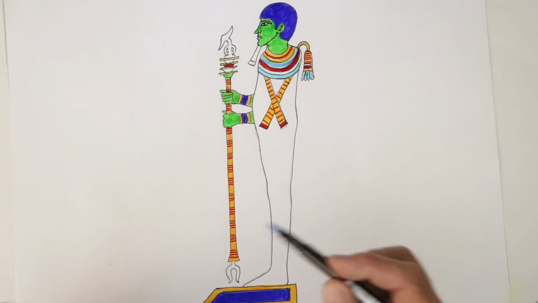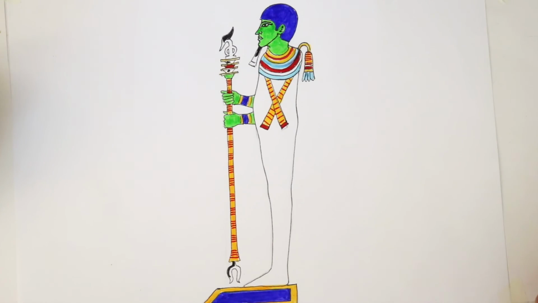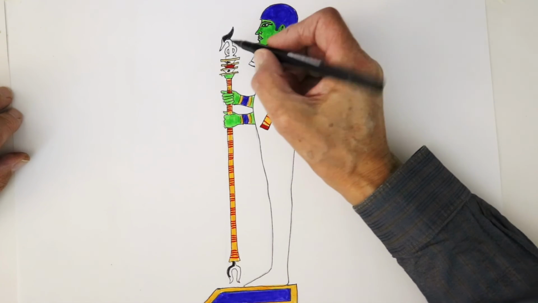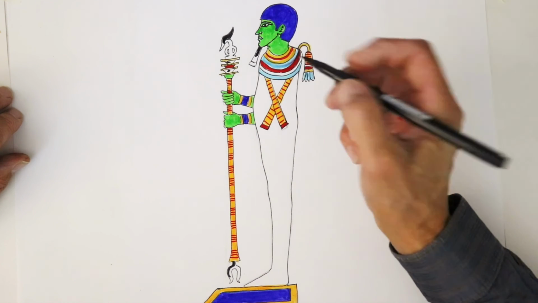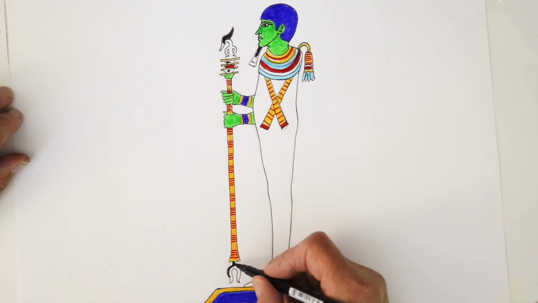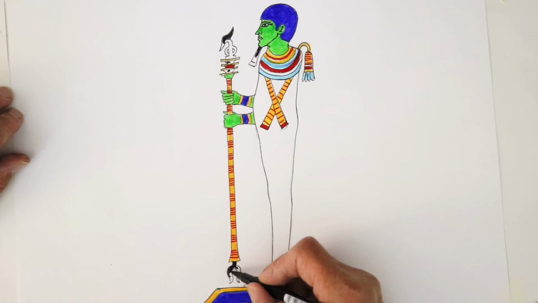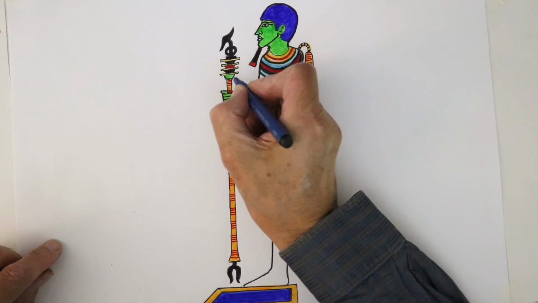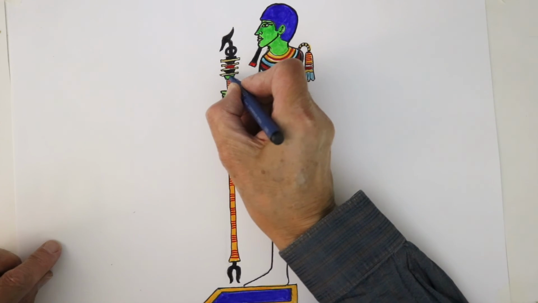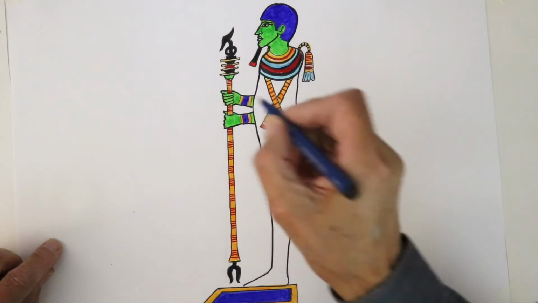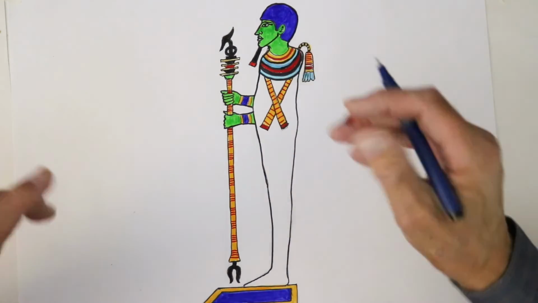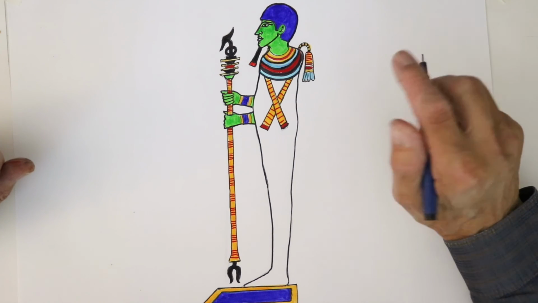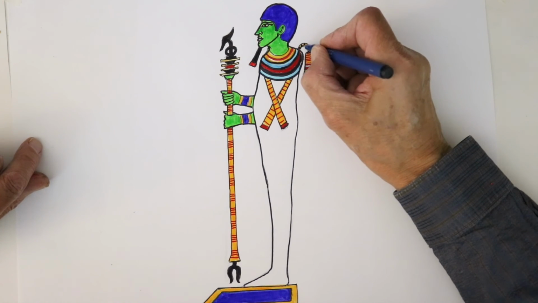Now we move on to the final colour, which is black. As you see, I've started putting the black where it's meant to be, at the top of the staff here, in these spaces here, on his beard, and at the bottom here. So I'll just continue and fill in these areas. Okay, as you can see, I've just finished outlining in black, used all the black, and also used a heavier line around the outside shape just to bring it out a bit more.